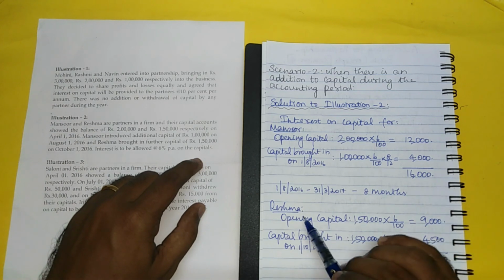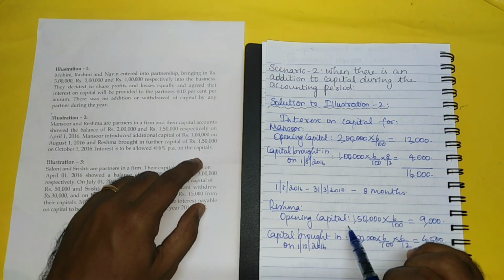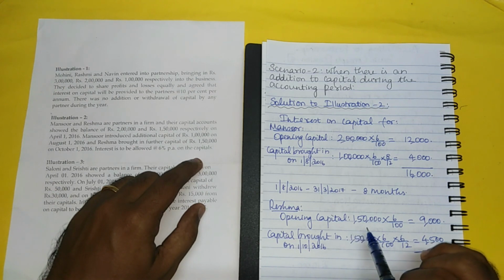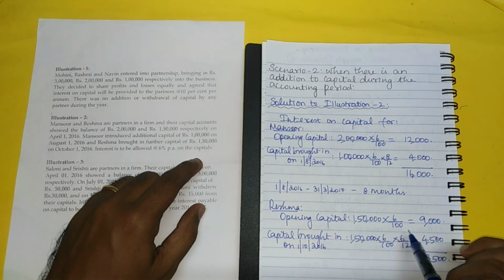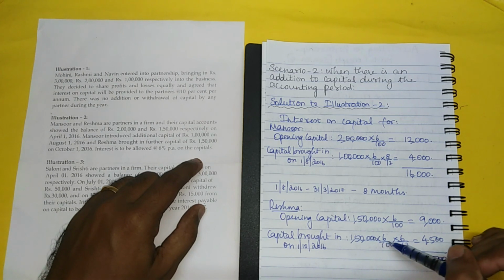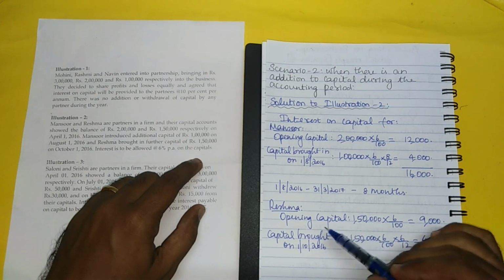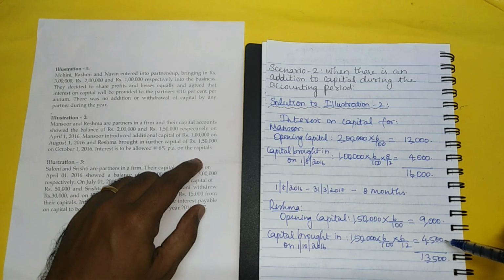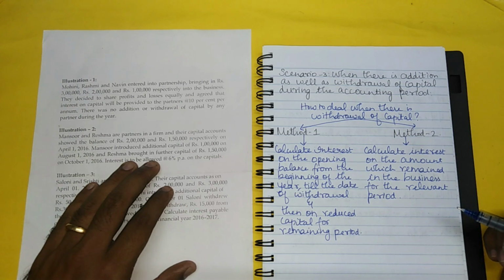In the same way, for Reshma, on opening capital, we need to calculate interest for the whole year, that is 1,50,000 into 6 by 100, which is 9,000 rupees. And for the capital brought in on 1/10/2016, it is 1,50,000 into 6 by 100 into 6 by 12, because the amount has remained in the business only for 6 months. Therefore, we arrive at rupees 4,500. In total, the interest on capital for Reshma is 9,000 plus 4,500, which is equal to rupees 13,500. I hope you understood the first two scenarios.